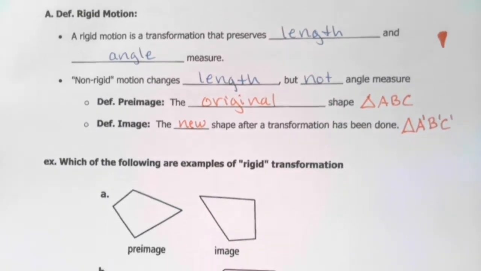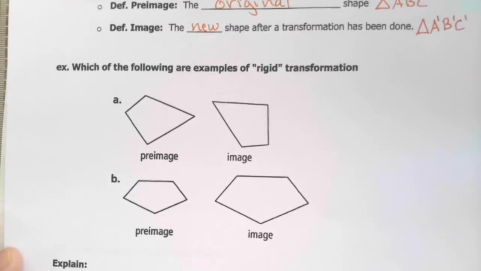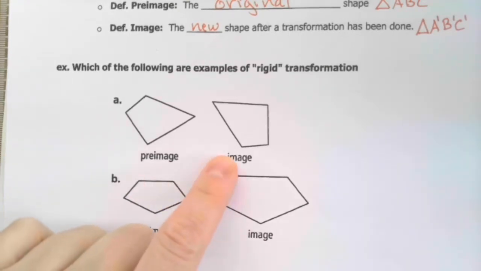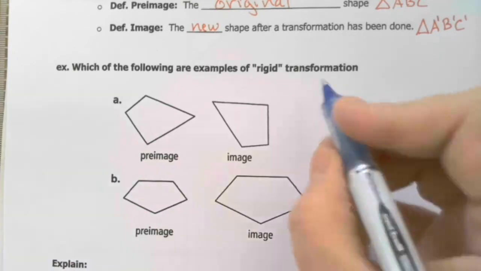Okay, so example. Which of the following are examples of a rigid transformation? And so you have a pre-image and an image. So remember, rigid means that it preserves length and angle. Non-rigid preserves angles but not lengths. So looking at A, even though this image is flipped around, you can tell it's the exact same size and shape.